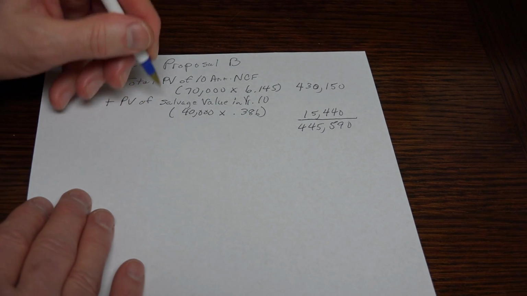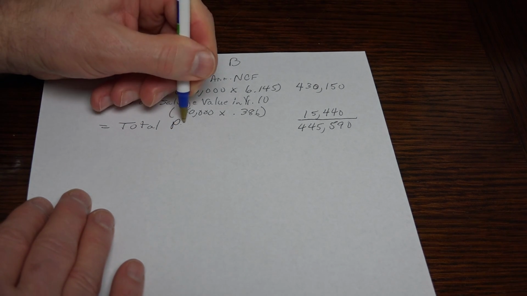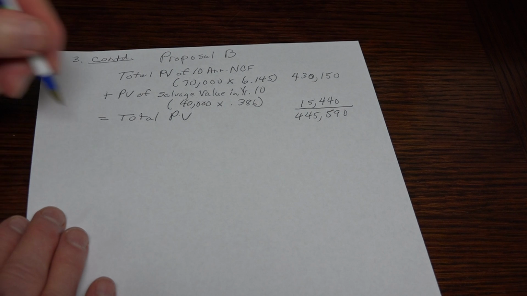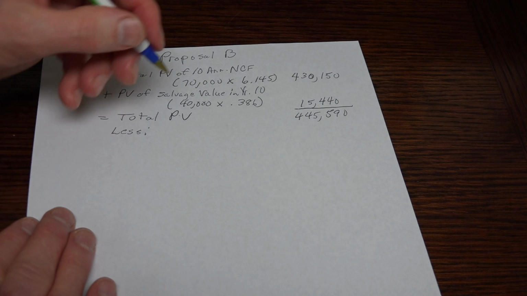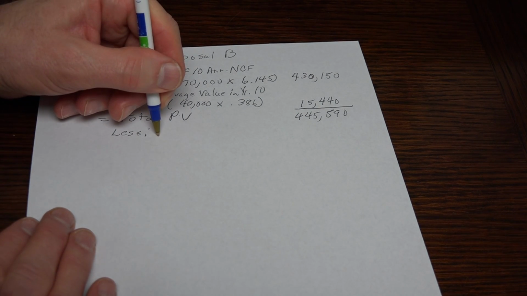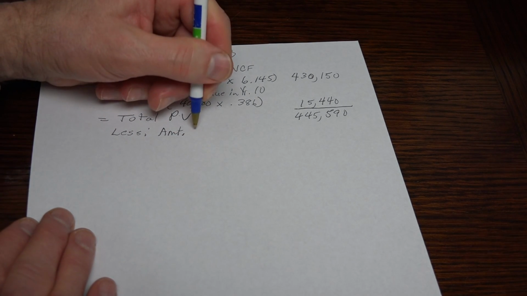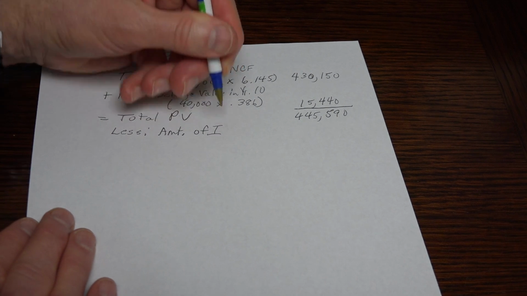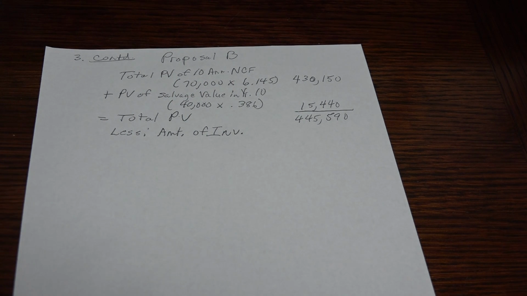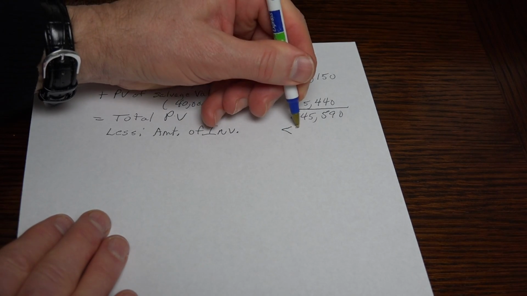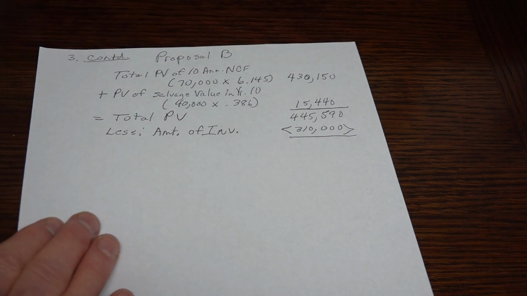And that is your total present value. Okay, and again, you're going to subtract your amount of investment. I forgot to write that on proposal A, but that's what this is, the amount of the initial investment, which in this case is 310,000. Okay?